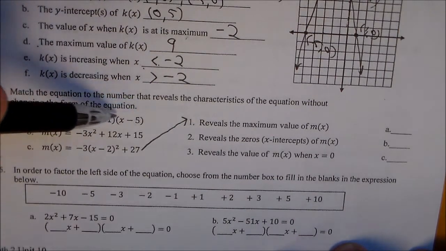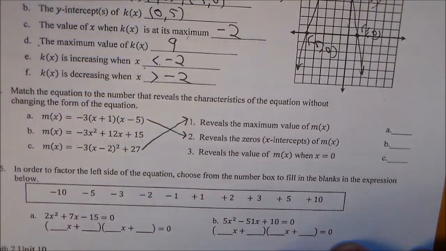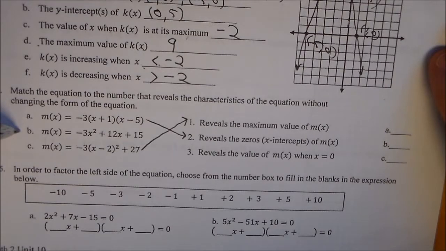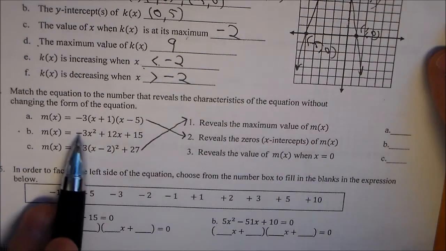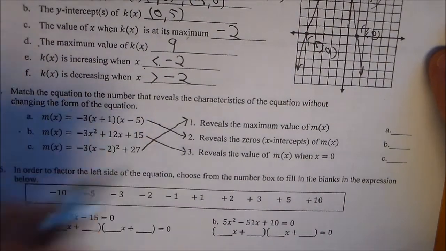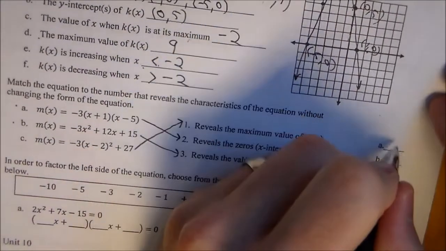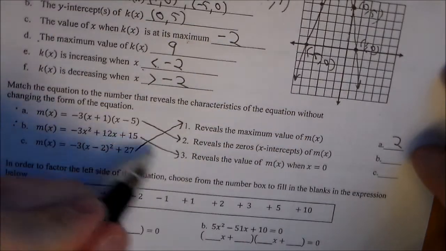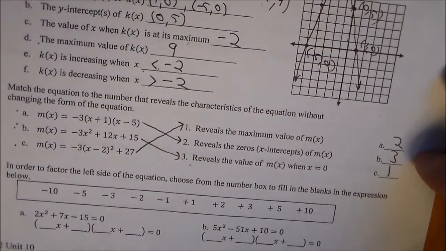After that, I have the form in part A, which is called factored form. Factored form gives you the factors, which give you the solutions, or what we call the x-intercepts, or the zeros. The last one, B, which is standard form, reveals the value of m of x when x equals 0. If I put x equals 0 in, it gets rid of the other terms quickly, and I get 15. So A goes to 2, B goes to 3, and C goes to 1. And that's how we match them up.